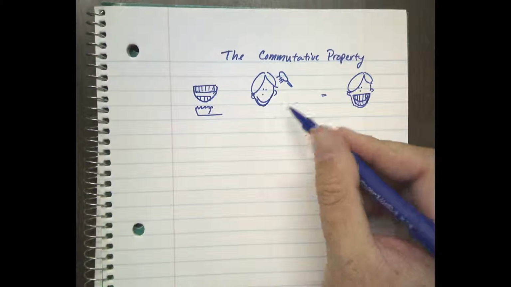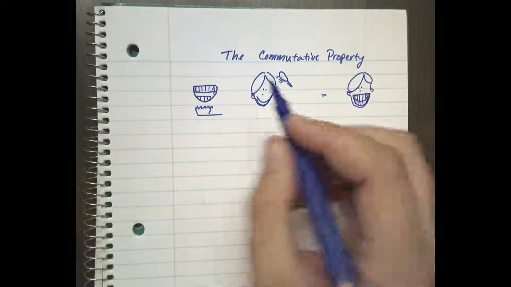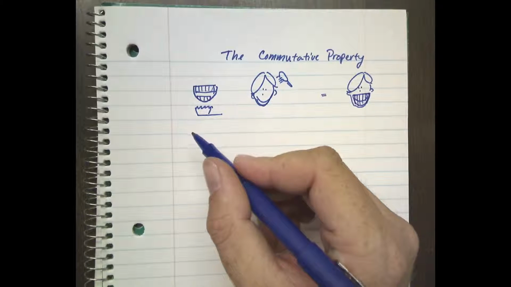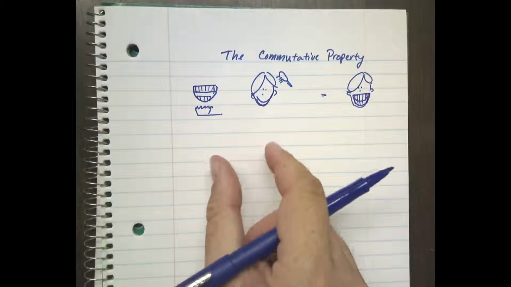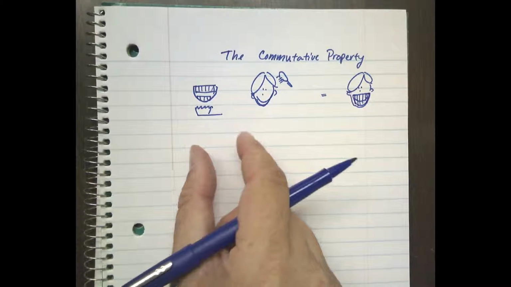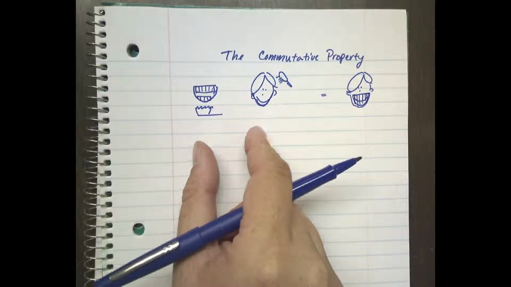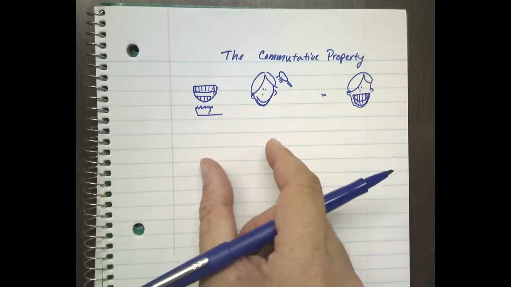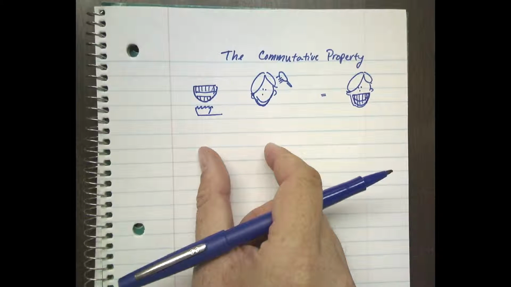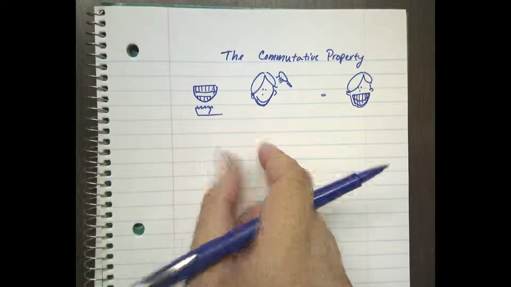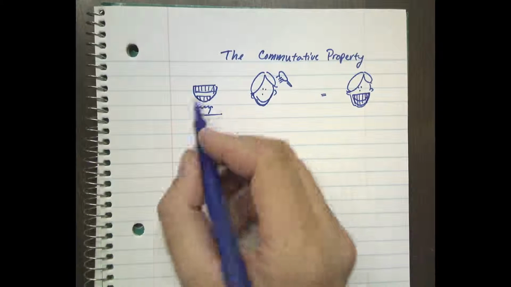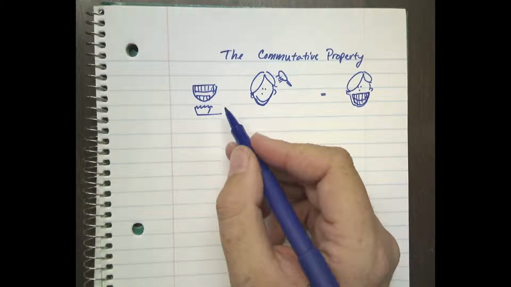So with the commutative property, the big difference between the commutative property and the associative property, we talked about grouping things together. It didn't matter whether we grouped the first set together or the second set. Now with the commutative property, it's a little different in that it changes the order of things. So let's explain this in math a little bit.